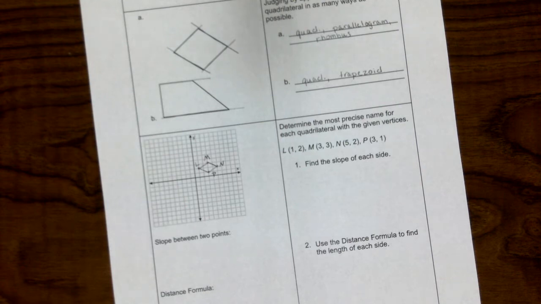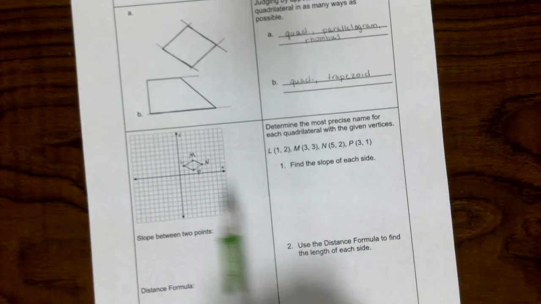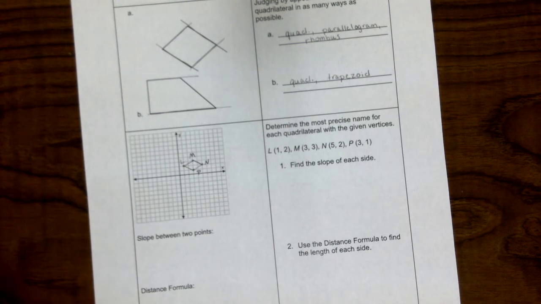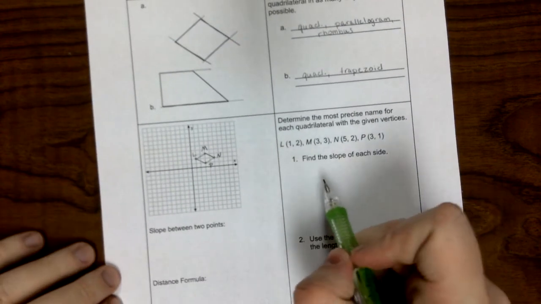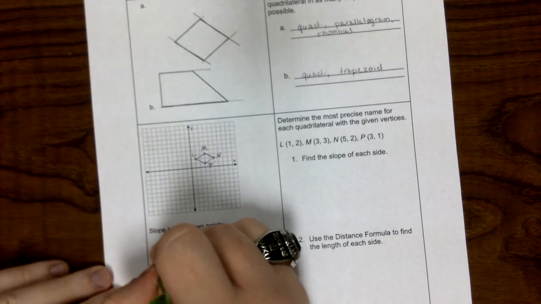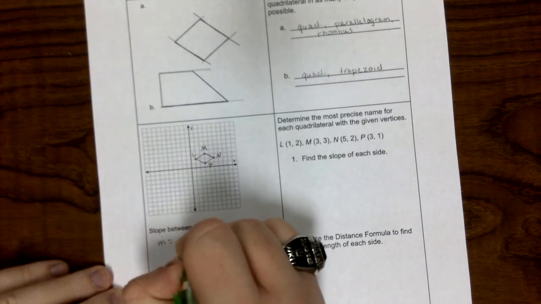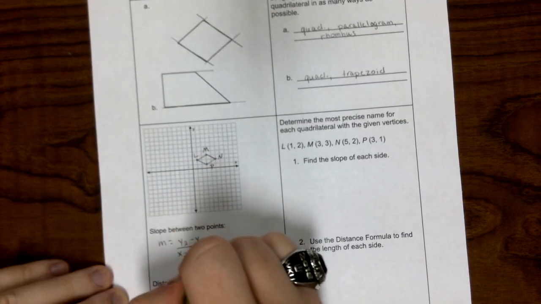Okay? I've kind of told you what you need to do here. So the first thing we need to do is find the slope of each side, because that will help us figure out if we've got a parallelogram, and then we can determine if it's a rectangle from there. Okay? So we're going to have to remember the slope formula between 2 points. That's m equals y2 minus y1 over x2 minus x1.